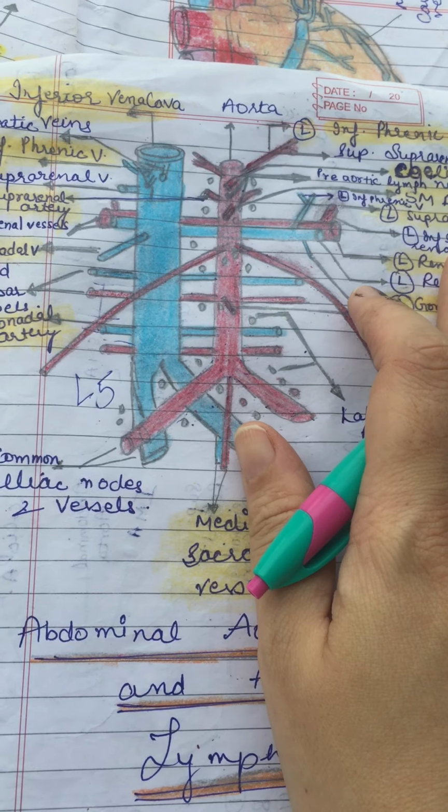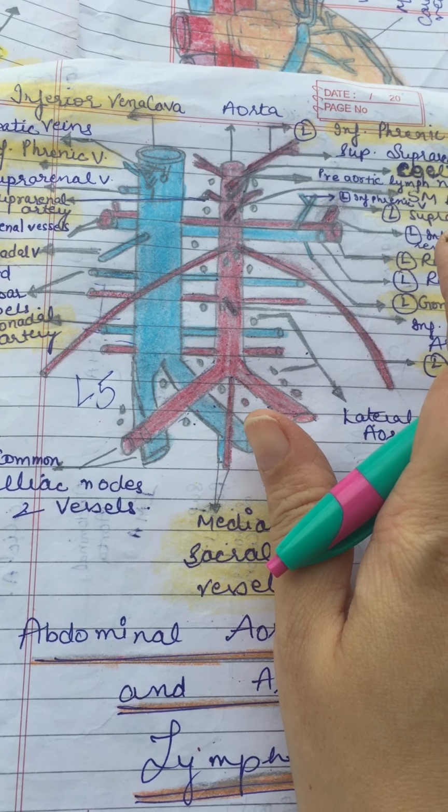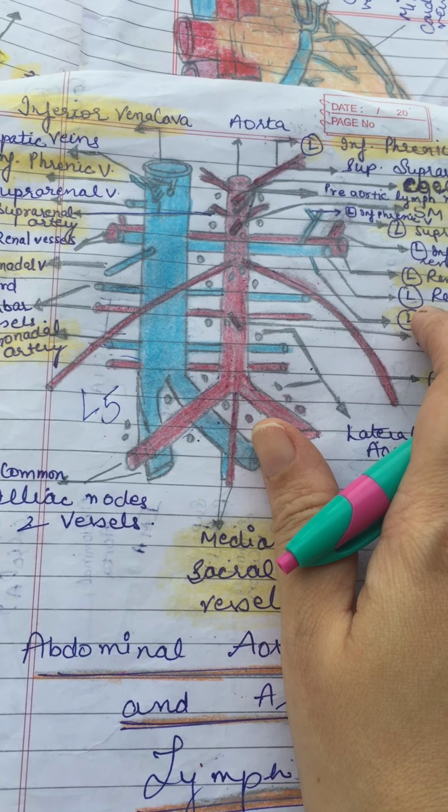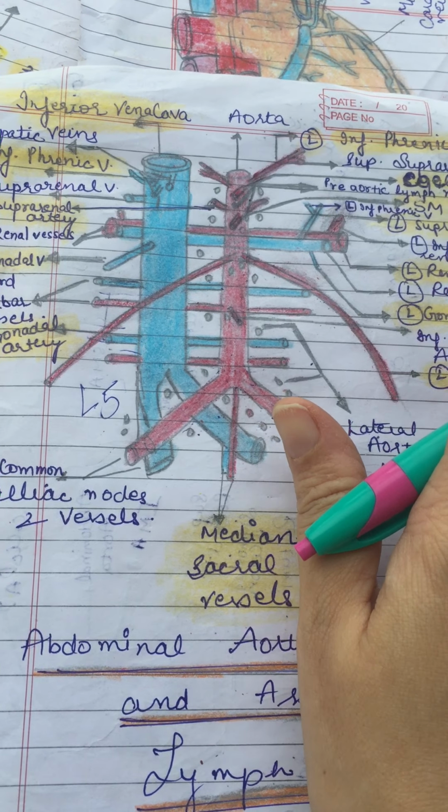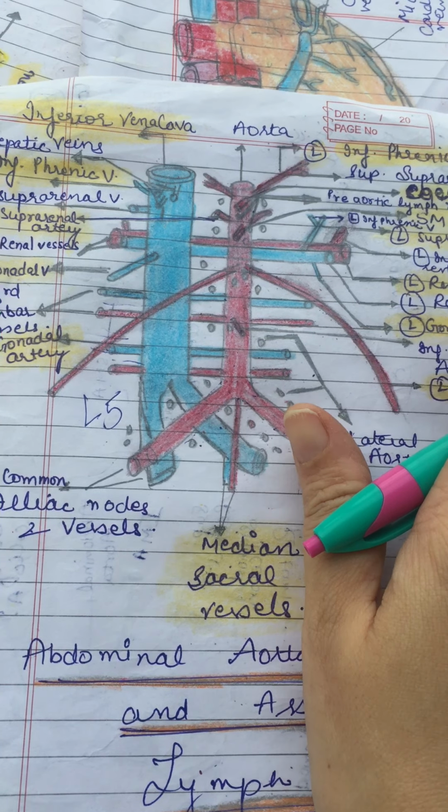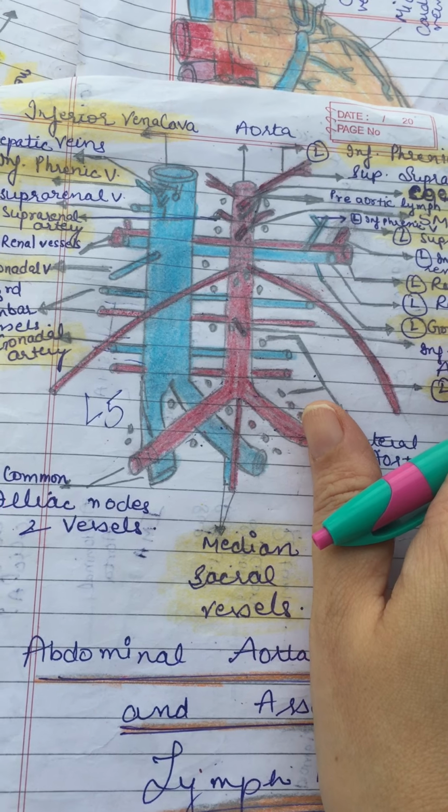So this is all about today's lecture. Today I discussed the celiac trunk, ventral branch, and the dorsal and the lateral branches of aorta and inferior vena cava.